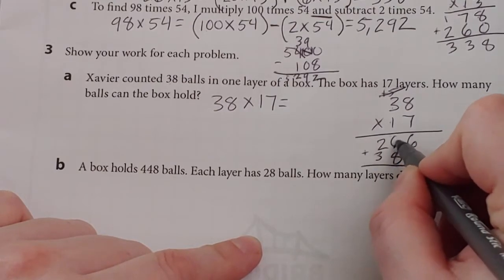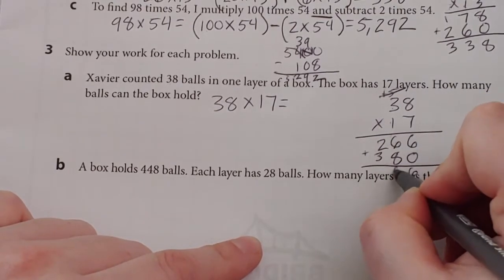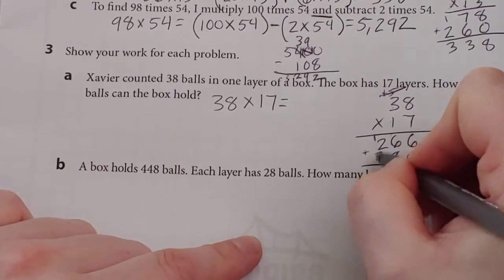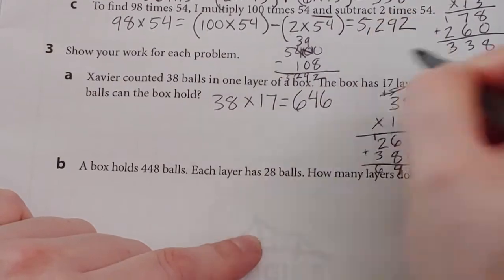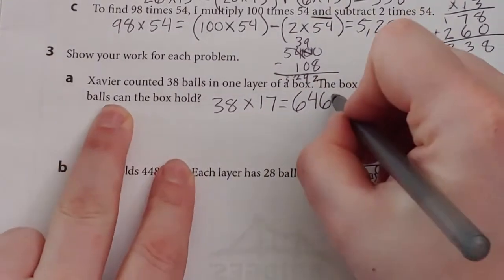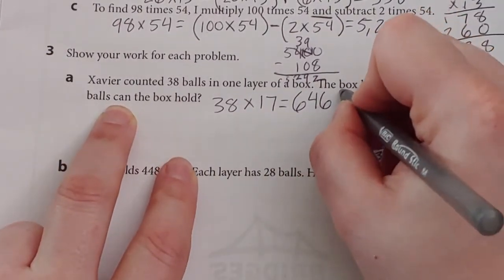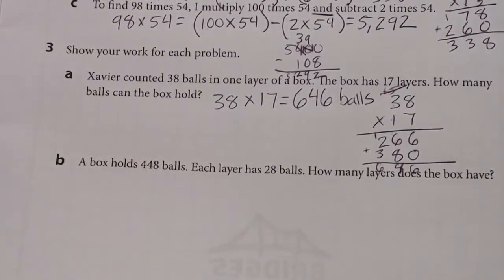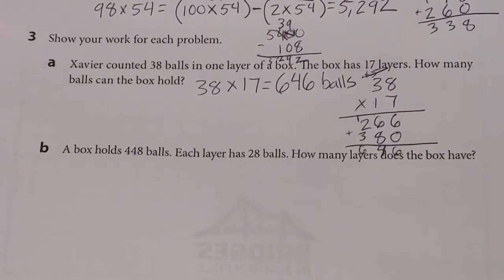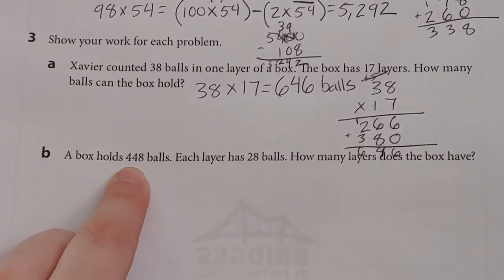Here's the 1. There's 6. So 6, 46. Go back to the question, how many? There we are. Don't have naked numbers. That's all bad.